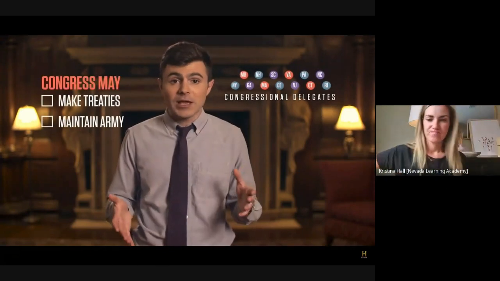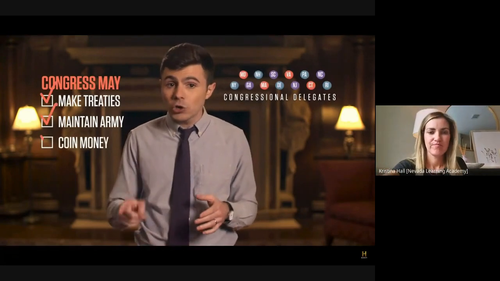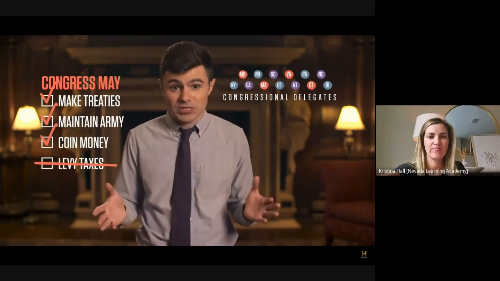The Congress, which was just a single chamber with a delegate from every state, did have some power, like the authority to make treaties and alliances, maintain an army, and coin money. But they couldn't levy the taxes to pay for those things. In fact, under the Articles of Confederation, paying federal taxes was voluntary for the states, who of course were like, no thanks, we're good.